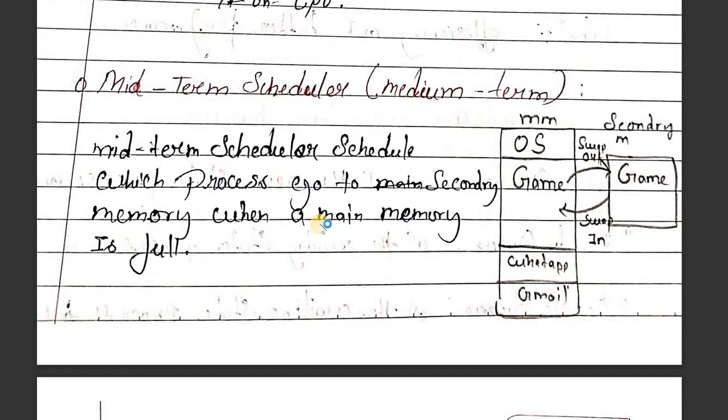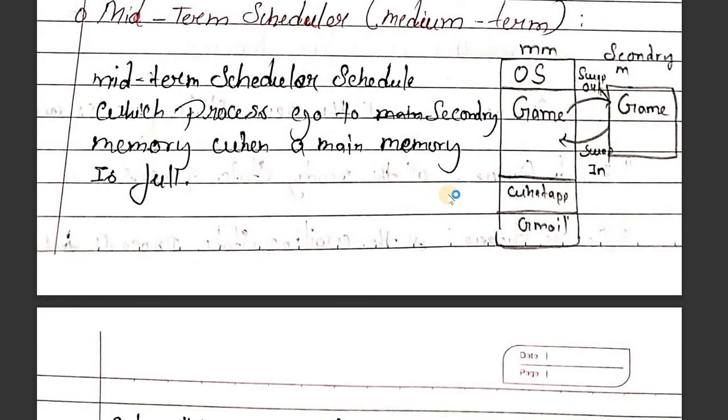Then the third one is the midterm scheduler. The midterm scheduler schedules which process goes to secondary memory when the main memory is full. We see in RAM, when the RAM is full, then the processes which have not been opened for a long time will go to secondary memory for some time to free up the space in main memory.